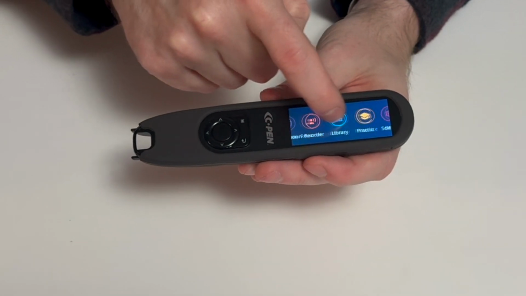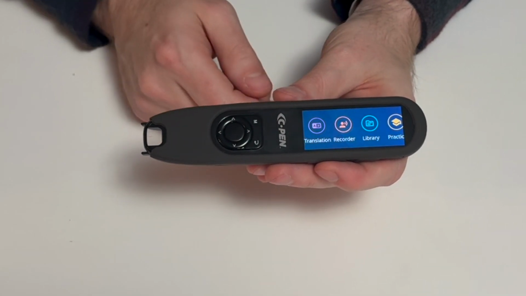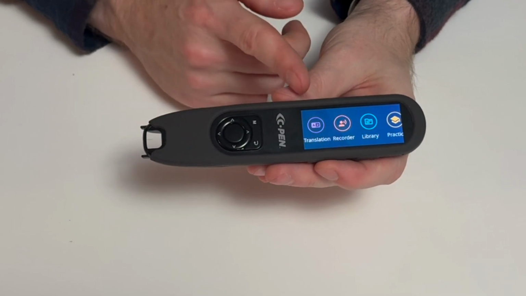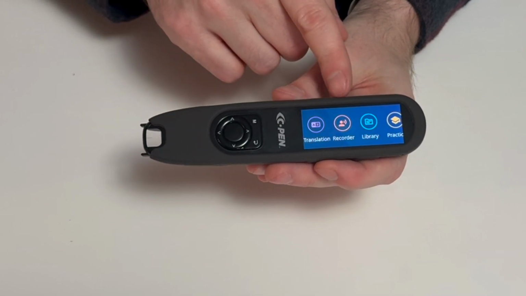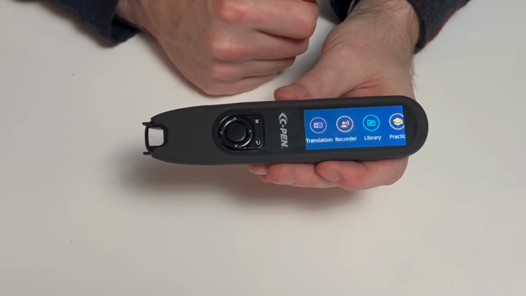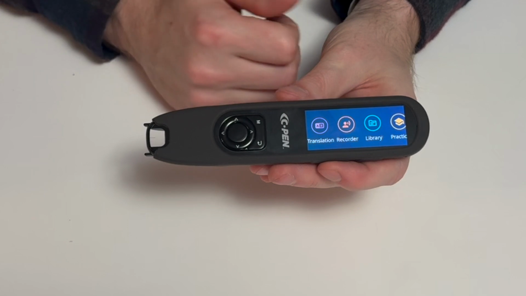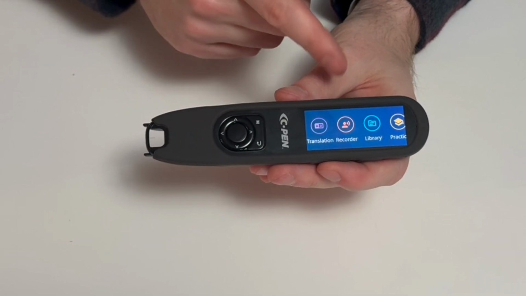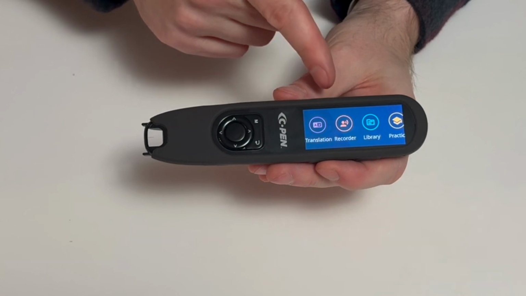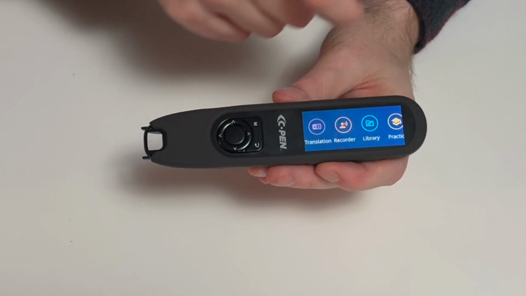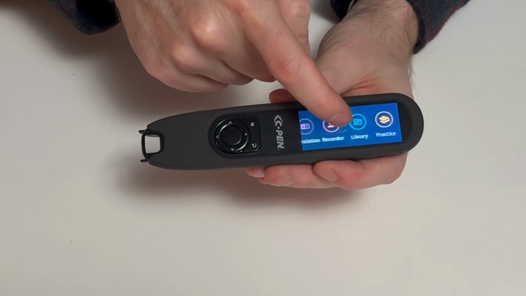You have translate. The translation is basically if you scan, let's say you scan Spanish and you want it to translate to English, you can just use that feature there. The record button is going to be simply that. If you wanted to record some audio notes, you can press this record option here and it will just record a simple memo or whatever you want to record. If you do record something and you want to save that, it can go into your library here. And that will be just where all your saved files are.